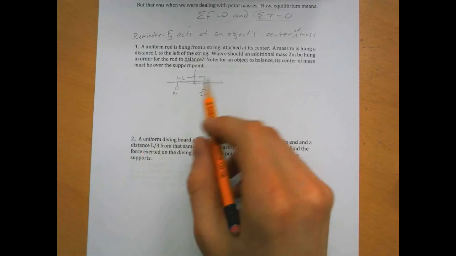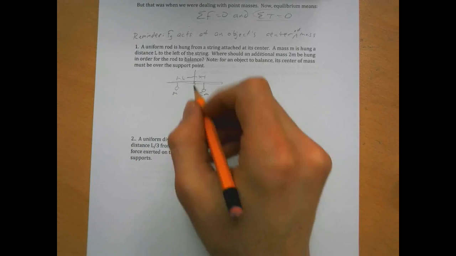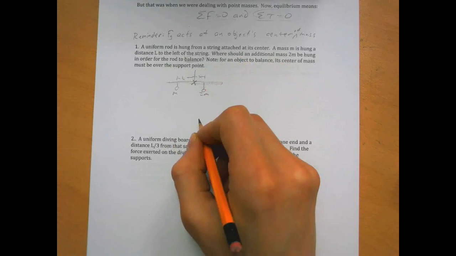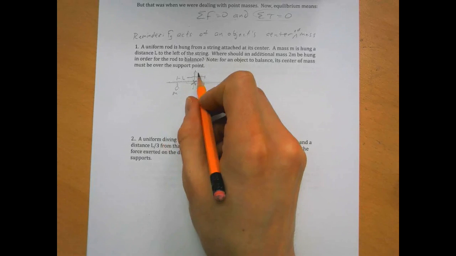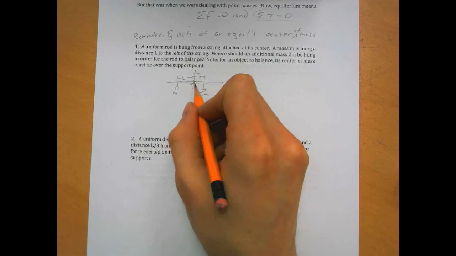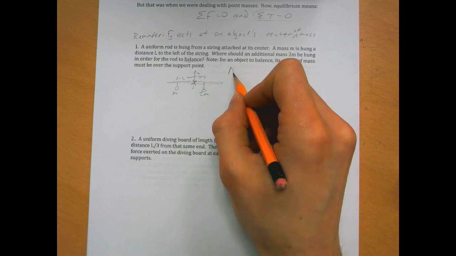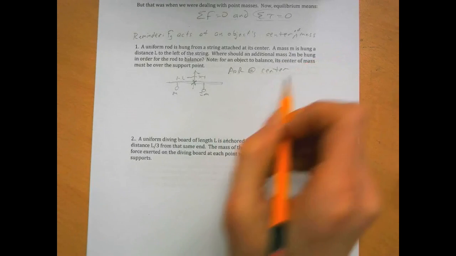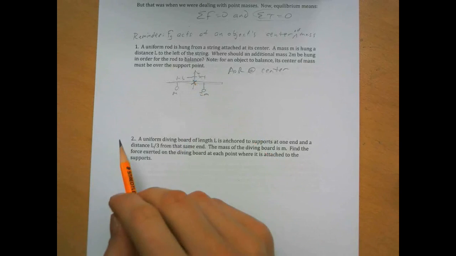Well, in any of these problems, we need to pick an axis of rotation. Now, we're not told the mass of this rod, but the gravitational force on the rod will act at the center of mass. We also have a support force from this string acting at the center of mass. So if we choose our axis of rotation at the center of the rod, then we can write a torque equation, and both of those forces will not be a part of it because they are acting at that point.